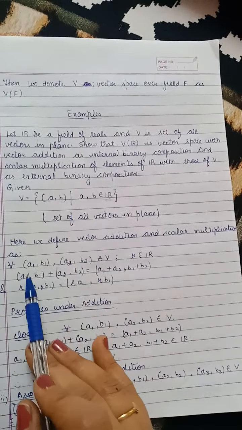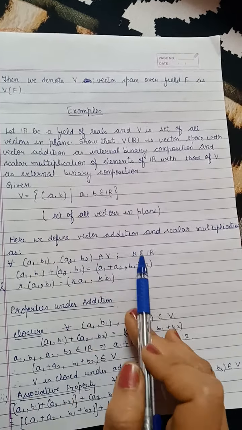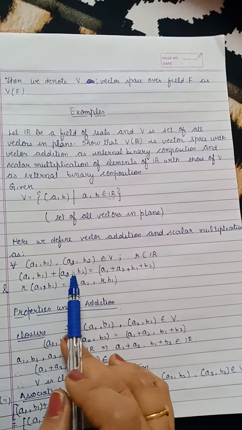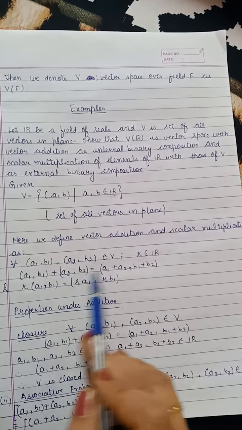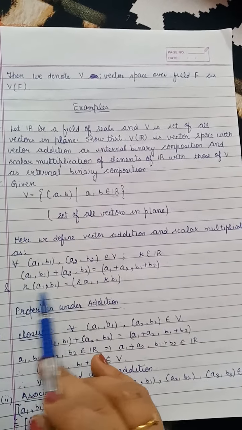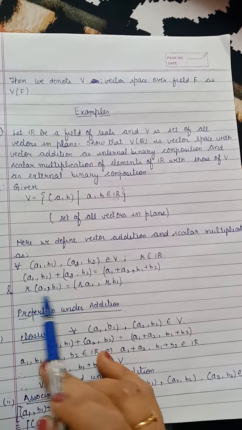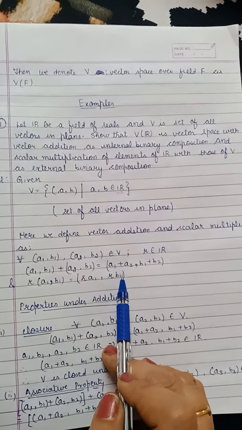Okay. Then addition and scalar multiplication are defined as follows. Take two elements from V and any element from the set of reals. Adding the elements of V, we get first coordinate plus first coordinate, second coordinate plus second coordinate. This is the usual addition. Now what does the usual scalar multiplication depict? Scalar R multiplied by any vector gives R times A1, R times B1.